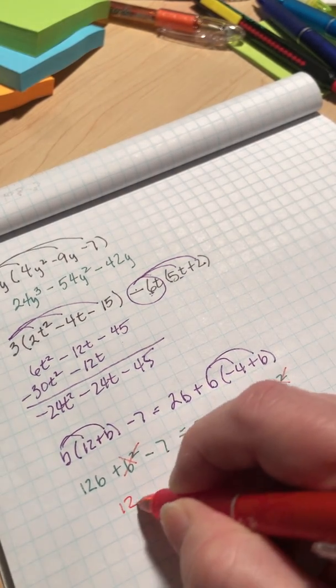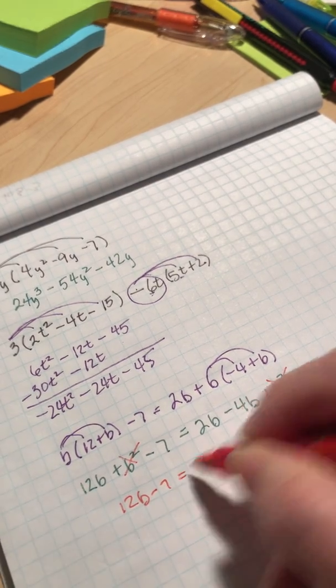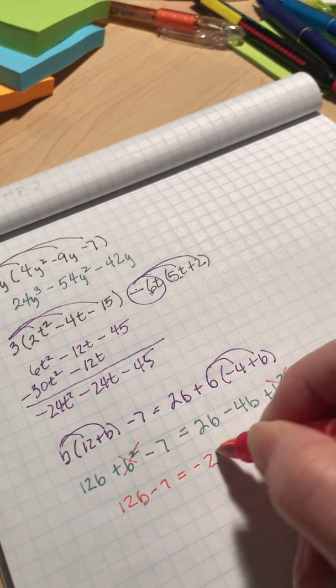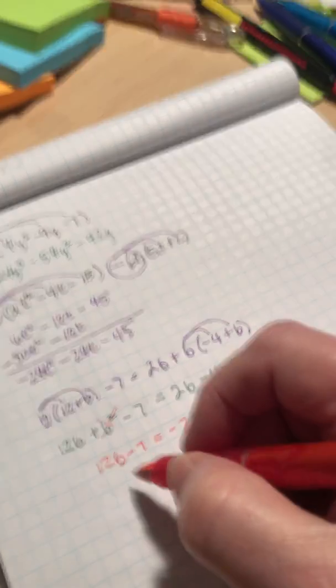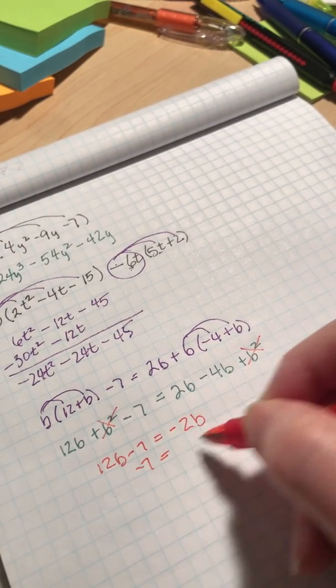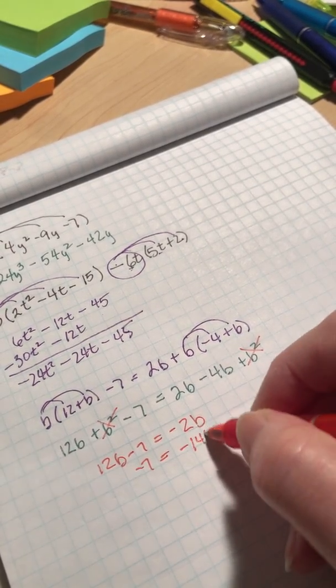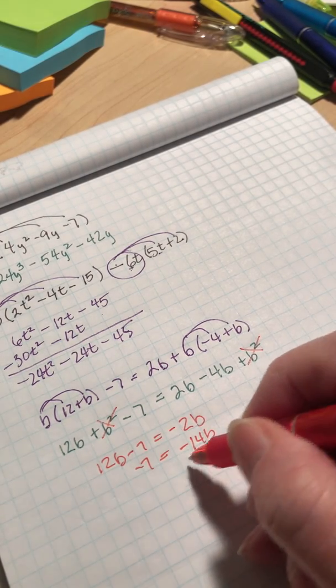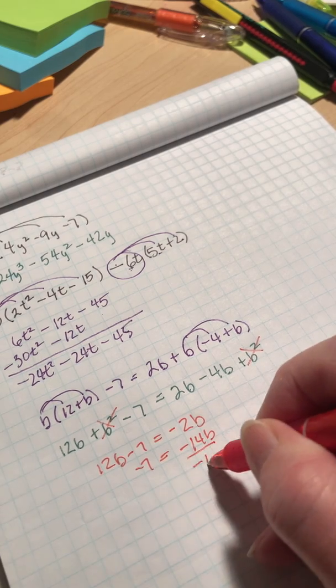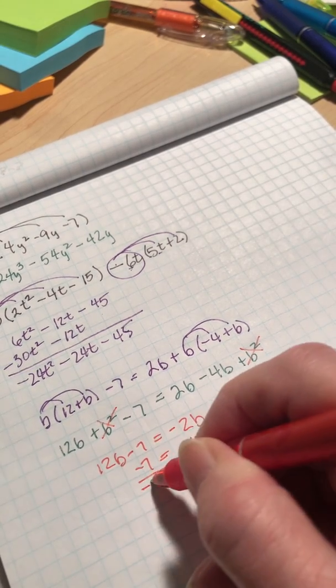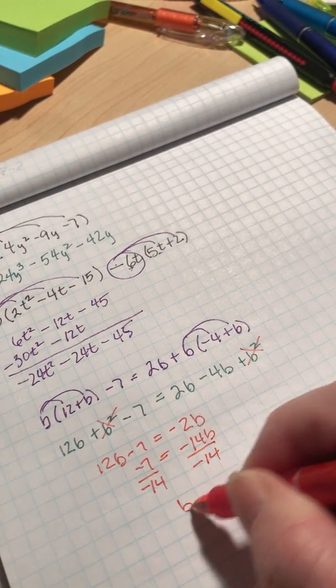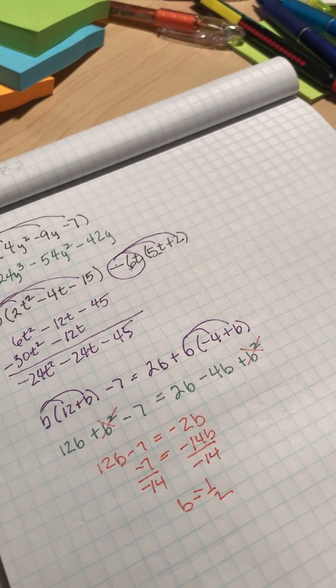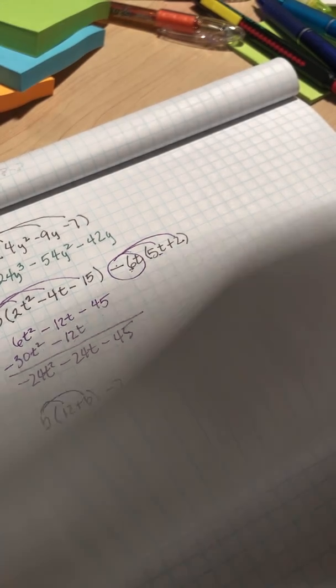So now I've got 12b minus 7 equals -2b. Subtract 12b from both sides, and I get -7 equals -14b. Be careful. Some people like to say, oh, 2. Well, it's wrong because you've got to divide by -14, and that gives you that b equals 1/2. Okay? So again, that's a very quick review of what you did in 8-2.